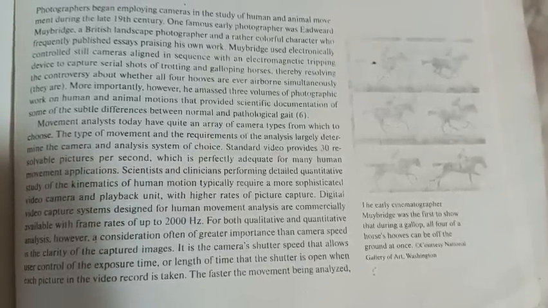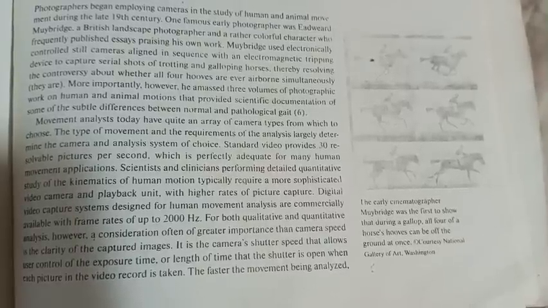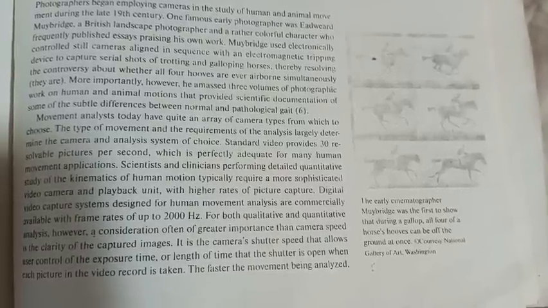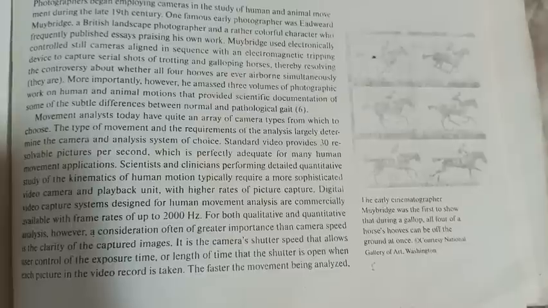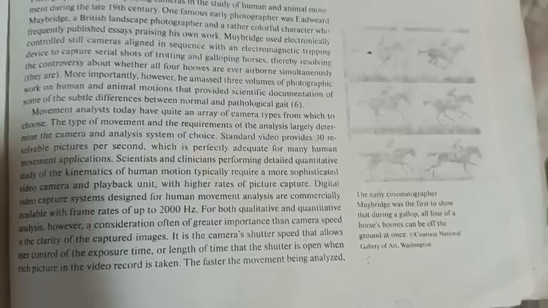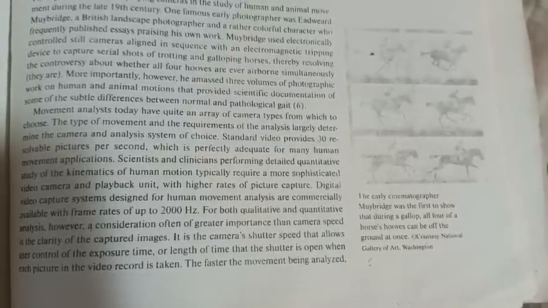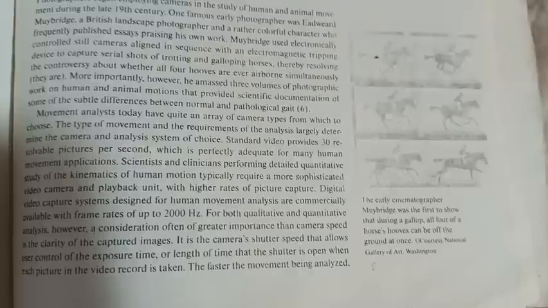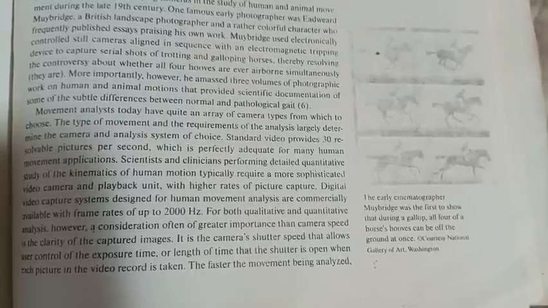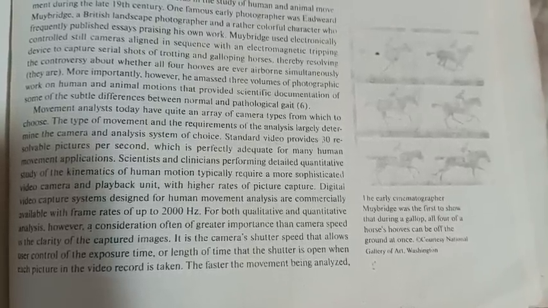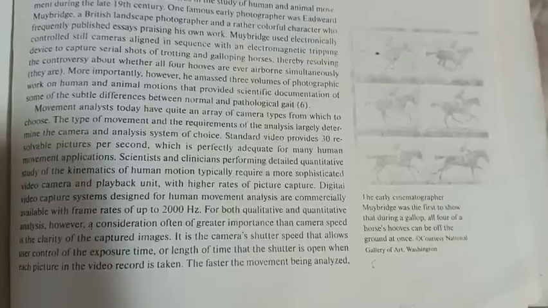More importantly, however, he amassed three volumes of photographic work on human and animal motion that provided the scientific documentation of some of the subtle differences between normal and pathological gait.